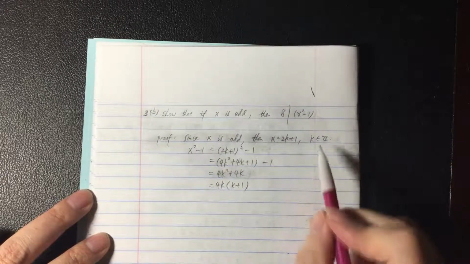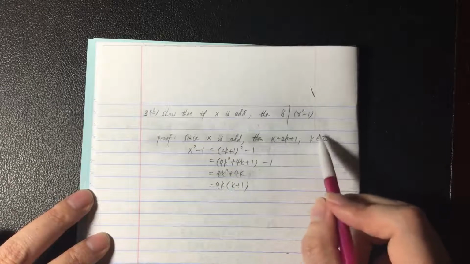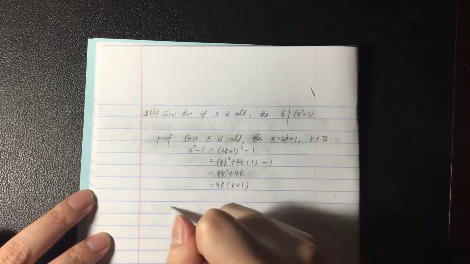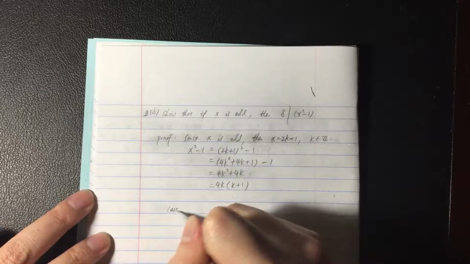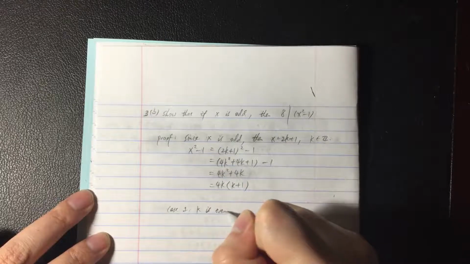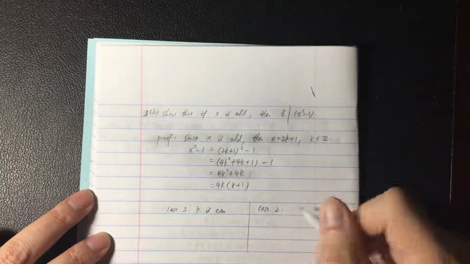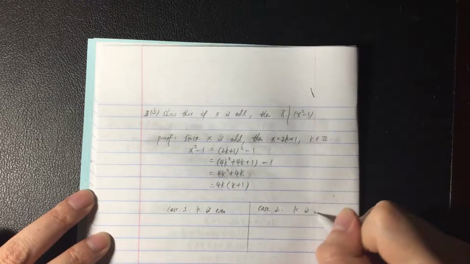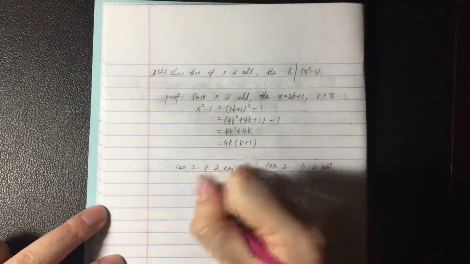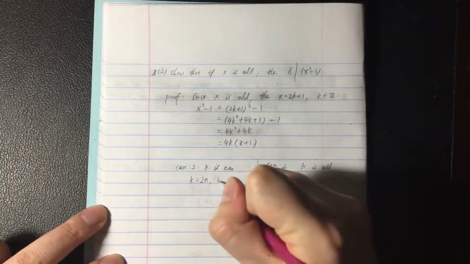Now, since k is an integer, we have two cases. Integer k could be either even or odd. So two cases. Case 1, k even. Case 2, k odd. If k is even, then k can be written as 2 times n, where n is an integer.